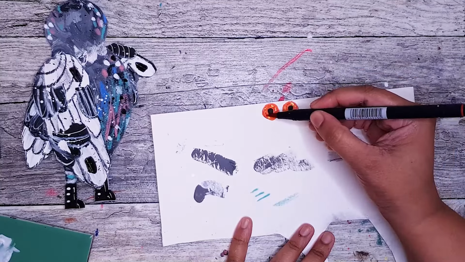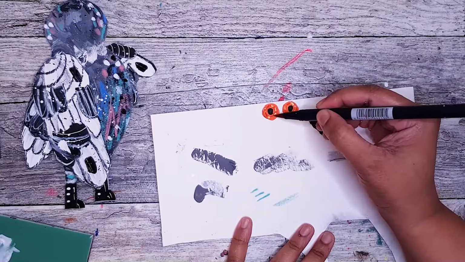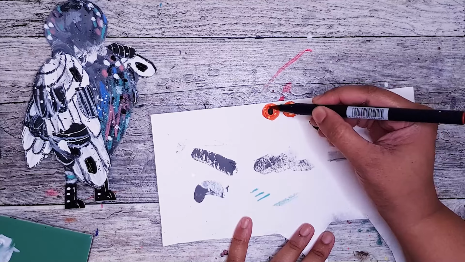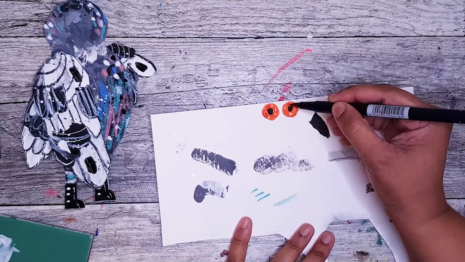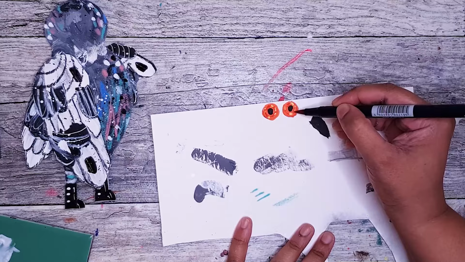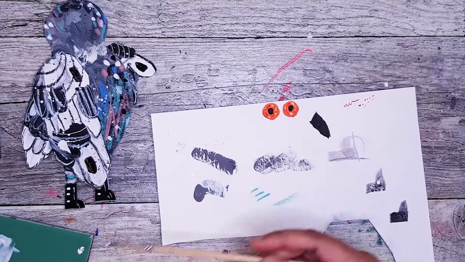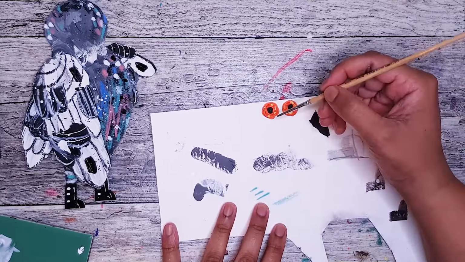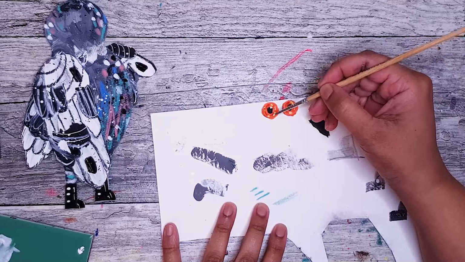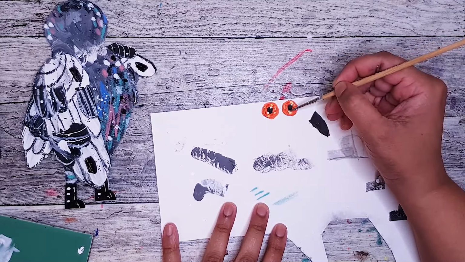I'm now taking a Tombow marker just to add some more red into the eye. It's just to give it a bit more of a crazy look, and it also adds dimension and depth. I then come in with some white to add some catch lights to the eye, and I try and keep them in a similar position in both eyes.